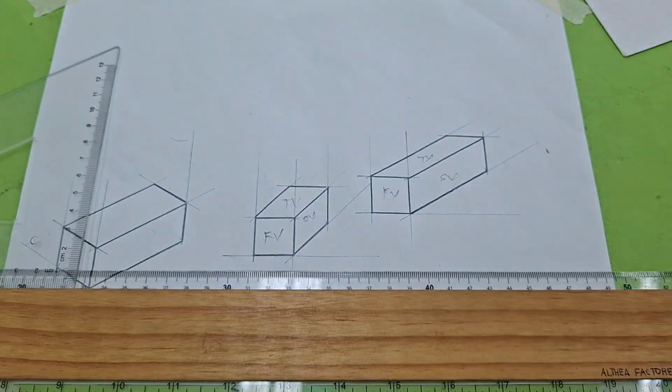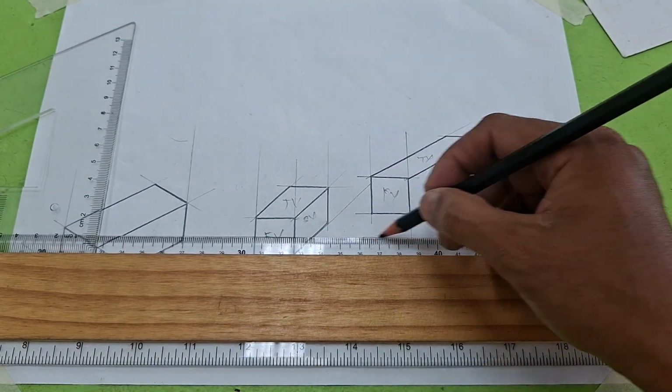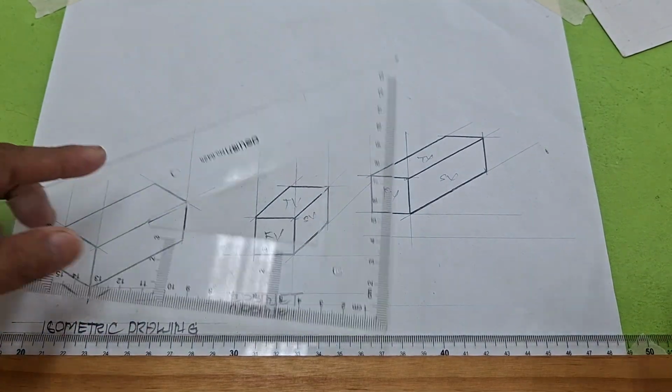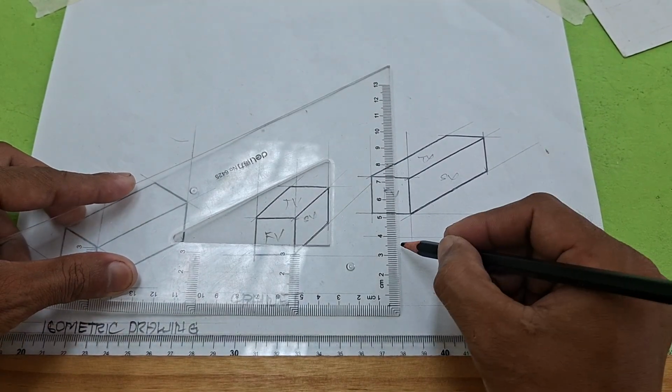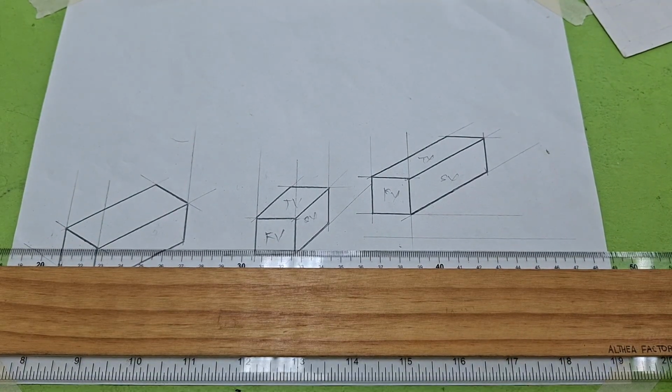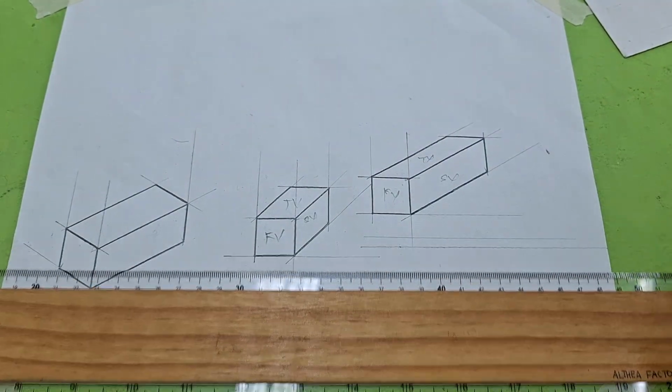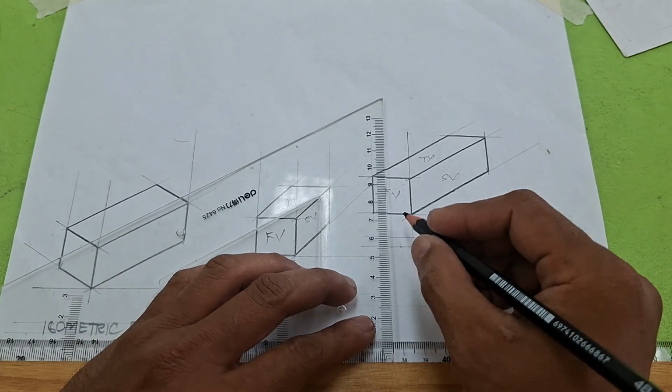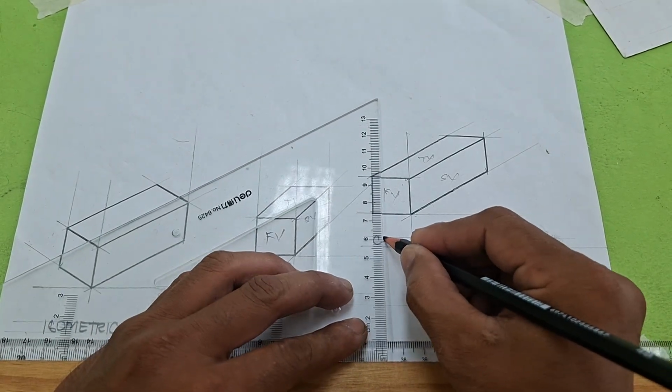Okay. Then finally, we are going to label your drawing. Again, the height of your text is 0.5 or 5 millimeters. And the name of this drawing is Cavalier.